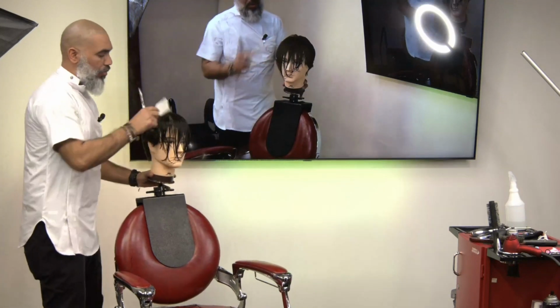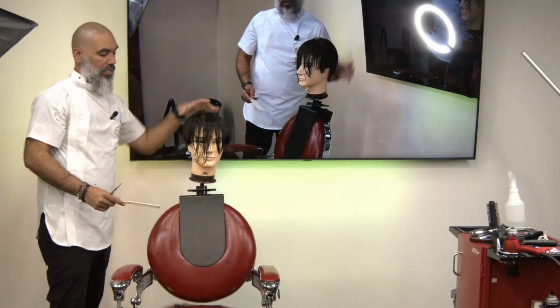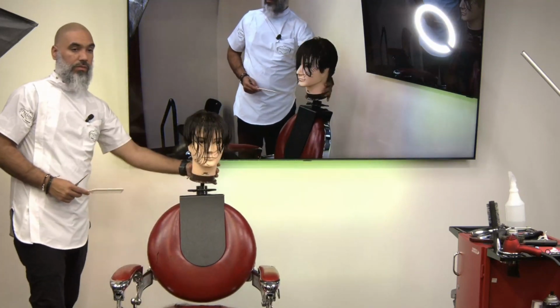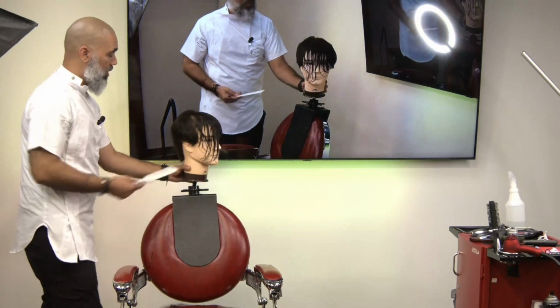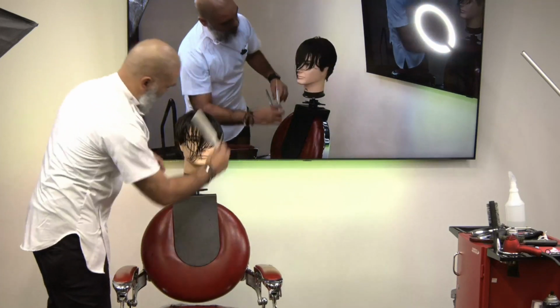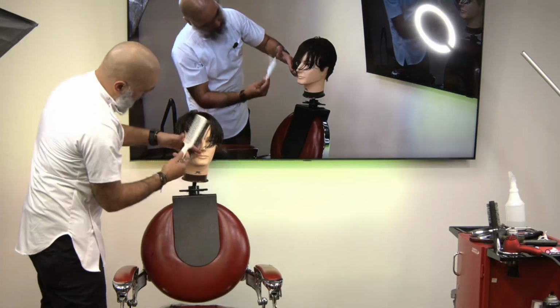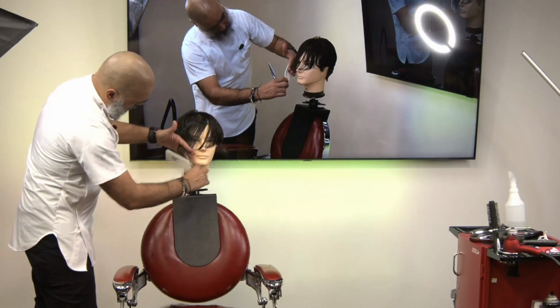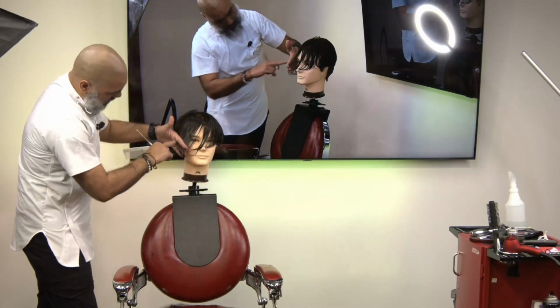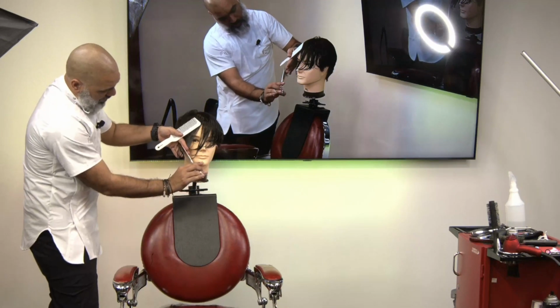Now I got my rough shape. It ain't perfect, but is it going down into a V in the front? Yeah? I didn't look at it yet, so it's a little longer on this side. I can over direct this. There's the bottom. I'm just looking at it. There's my top. So I can go ahead and section this.